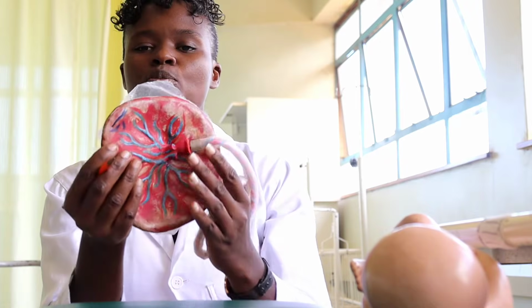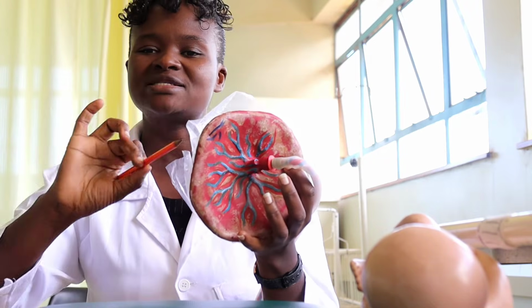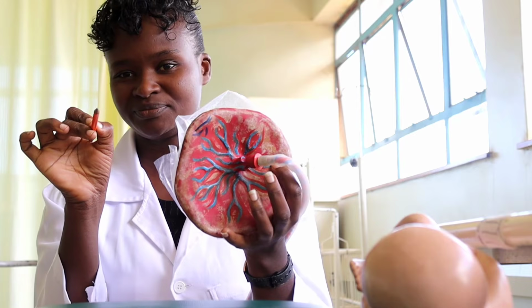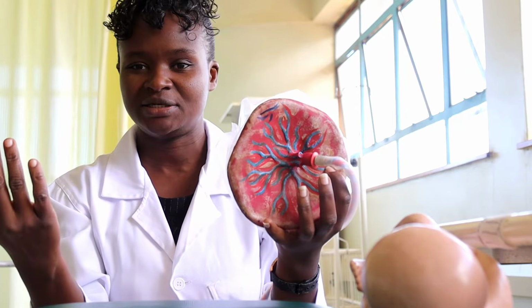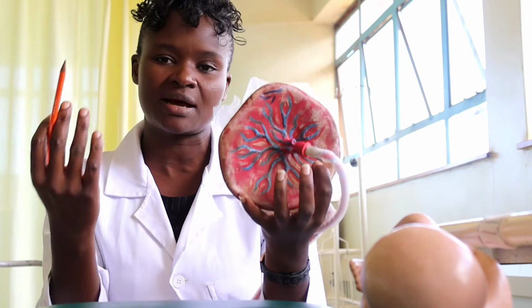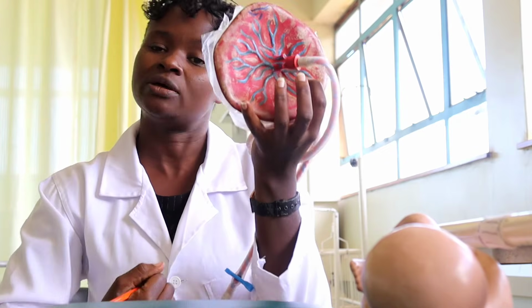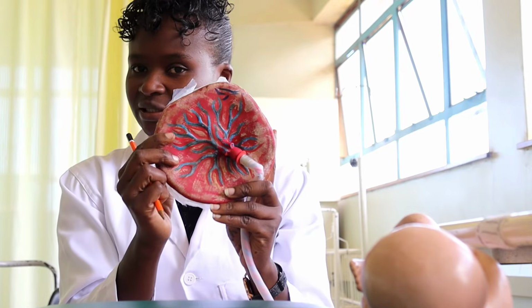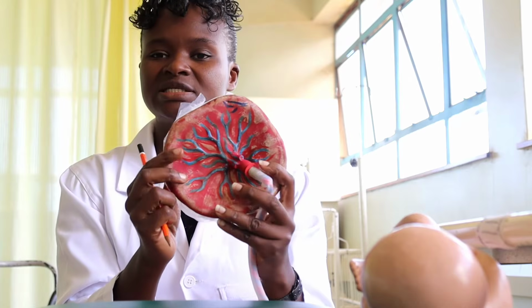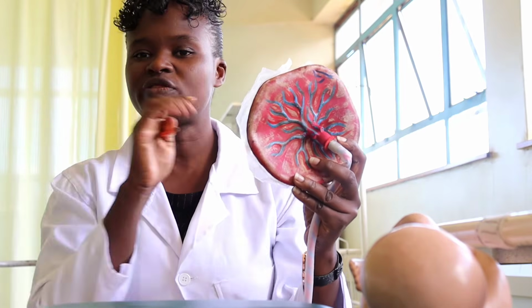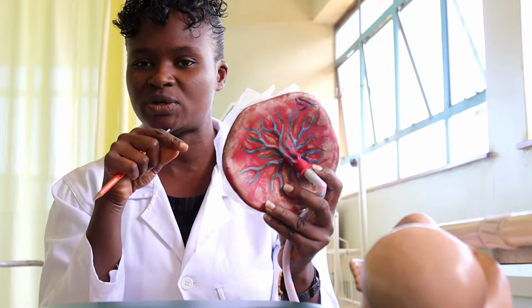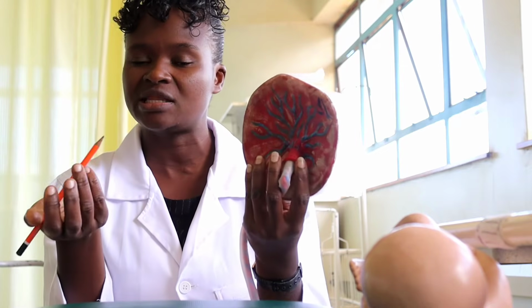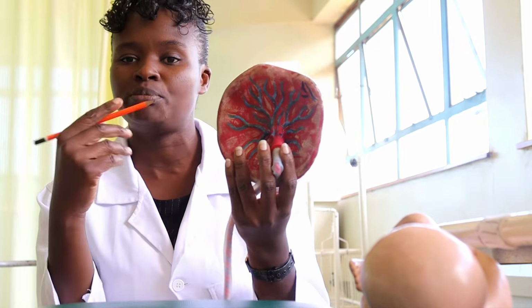Then we have bipartite placenta. So we have our normal structure of the placenta, but there is also a similar one in size and shape that is attached on the side. So we have two similar structures that look like a placenta, and they are connected with the umbilical cord. Then we also have tripartite. Tri simply means three. So we have that placenta and two more, so there are three. We have three similar structures that look like the placenta, and they are all joined by one umbilical cord.